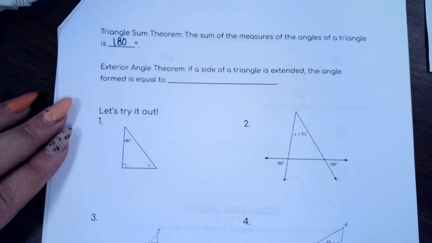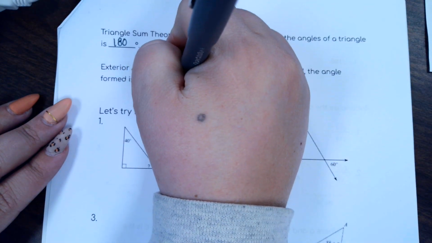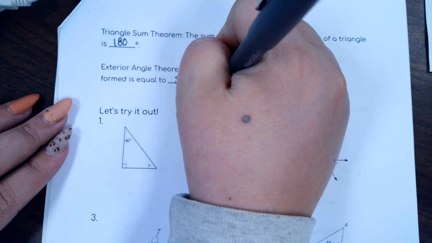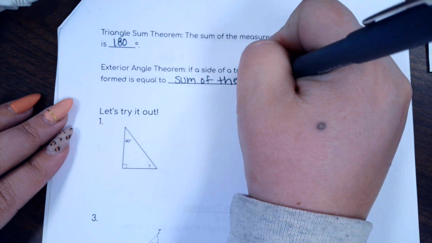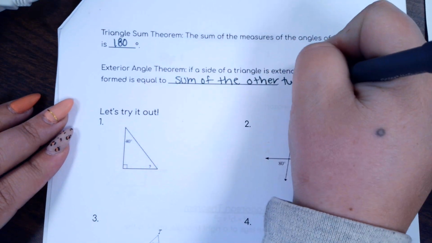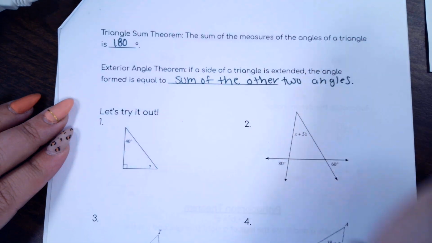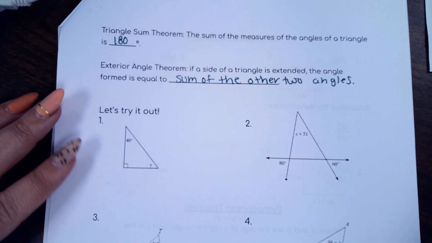Here's the somewhat new one. Exterior angle theorem: if a side of a triangle is extended, the angle formed is equal to the sum of the other two angles. Let me draw you a picture to illustrate what I mean.